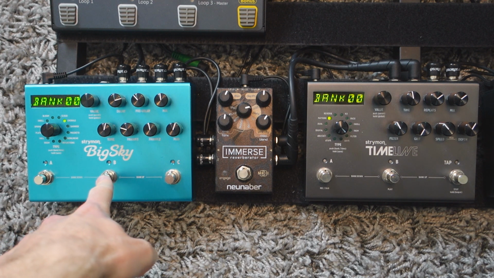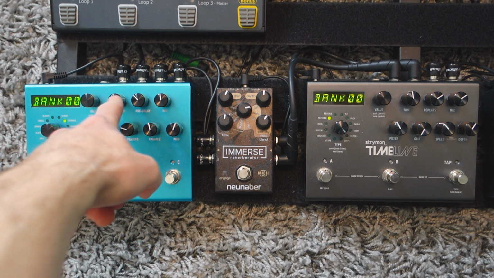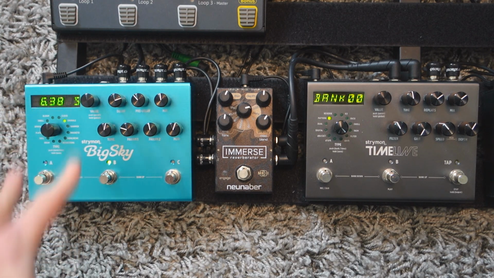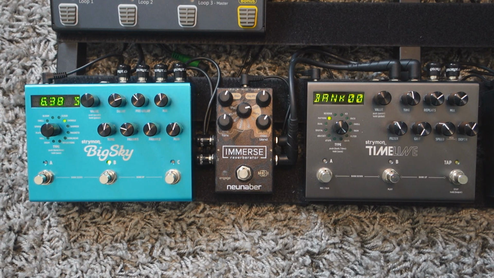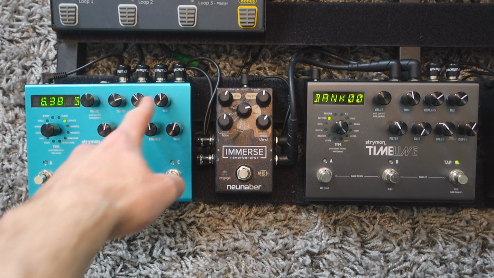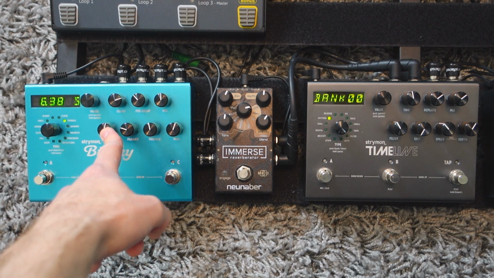So I'm using the chorale mode here. And there is no hidden parameter in the value button here. So my decay right now is at 6 seconds. So once again, this is to taste. It depends on how long you want it to sound and ring in your song. Then the pre-delay at 10 o'clock, the mix pretty much at noon, the tone at noon too.